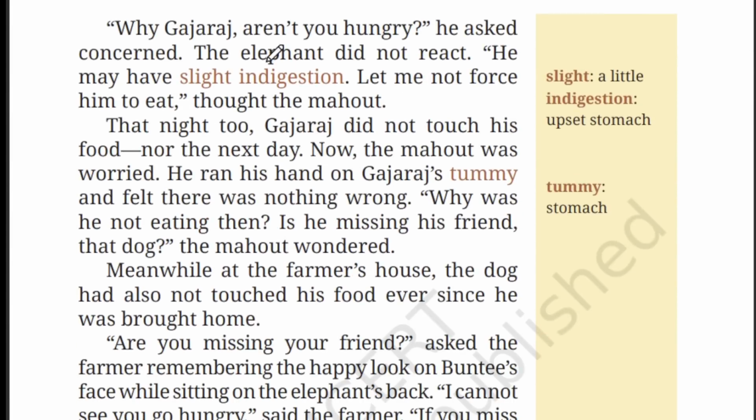"Why, Gajaraja, aren't you hungry?" he asked, concerned. So the Mahout is asking Gajaraja, what happened to you? Why are you not eating? Are you not hungry? Gajaraja kept silent. The elephant did not react. "He may have slight indigestion. Let me not force him to eat," thought the Mahout. So the Mahout is thinking, okay, Gajaraja might have some stomach issues, some indigestion. That is the reason he is not eating. So the Mahout thought.